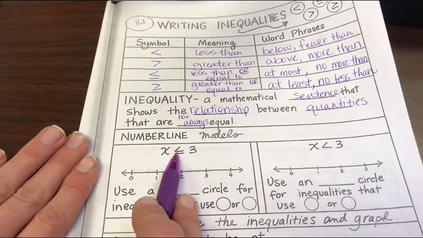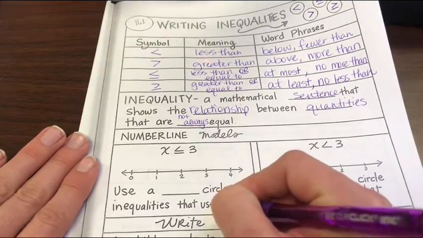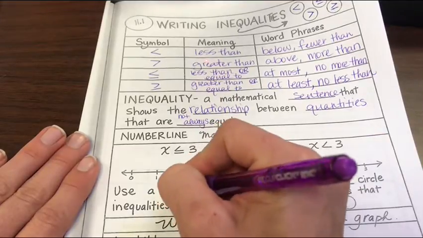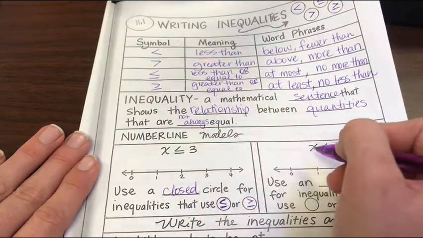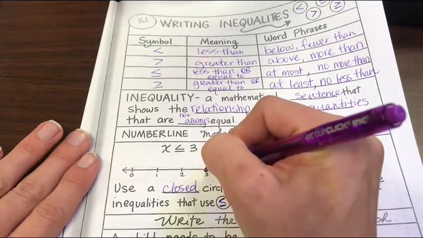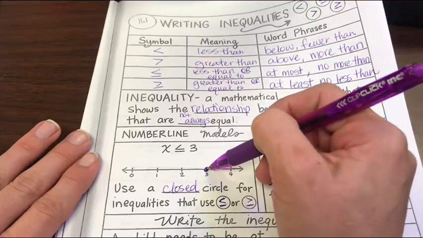With a less than or equal to sign, or a greater than or equal to sign, you're going to have a closed circle or a closed dot on 3. What that means is, if you have a closed dot, it can be equal to 3. That's why you have the closed dot there.